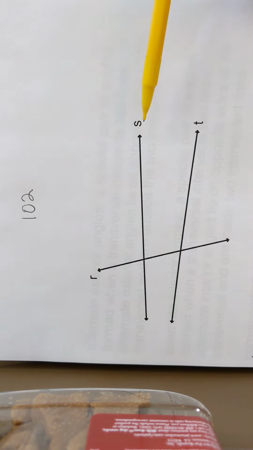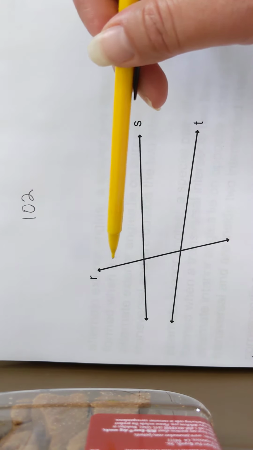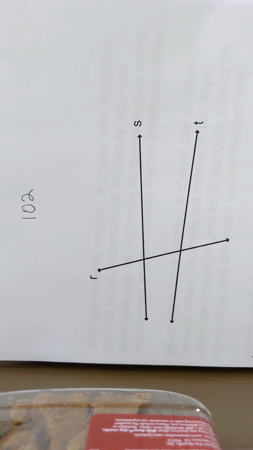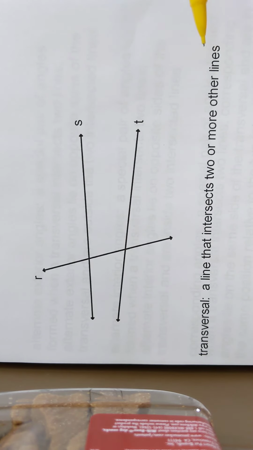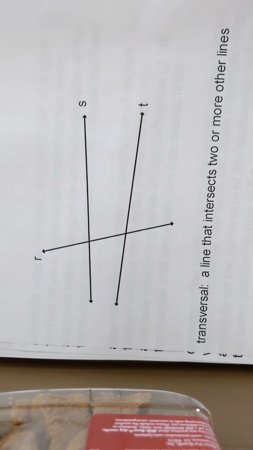In this figure, I have two lines, S and T, and this transversal intersects those lines. So line R would be considered a transversal. Again, that's just a line that intersects two or more other lines. Some terminology that we need to know.